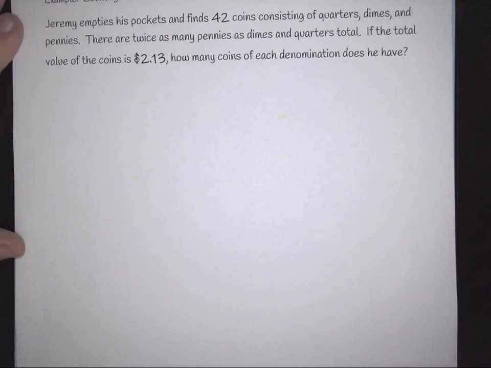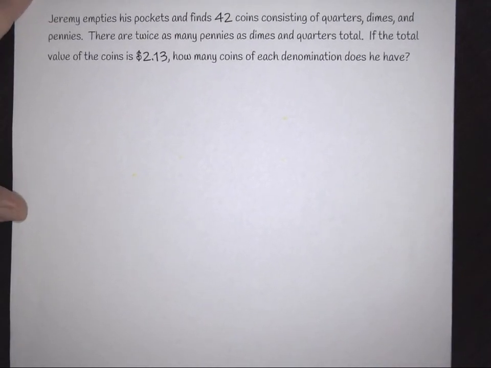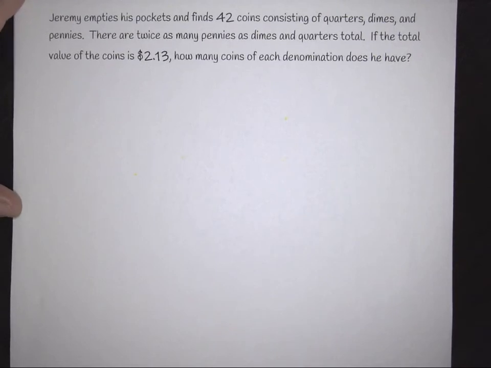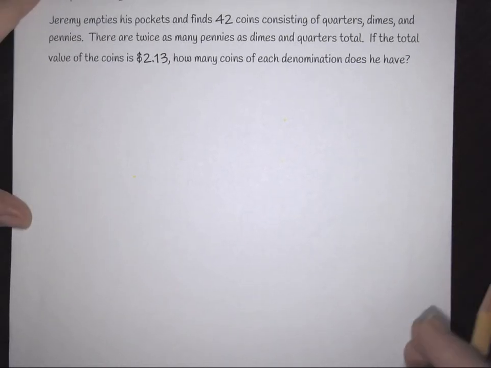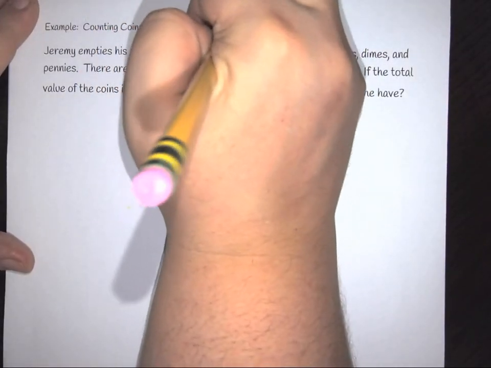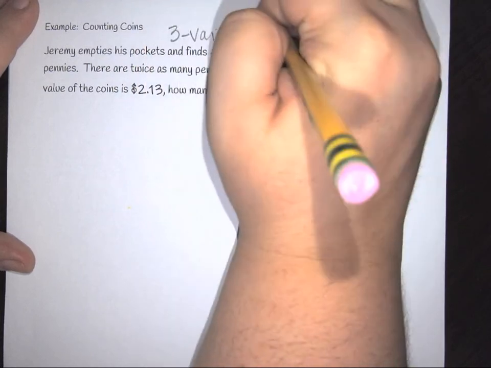Alright, last but not least, we have that Jeremy empties his pocket and finds 42 coins consisting of quarters, dimes, and pennies. There are twice as many pennies as dimes and quarters total. If the total value is $2.13, how many coins of each denomination does he have? So this is what we like to call a 3-variable system.